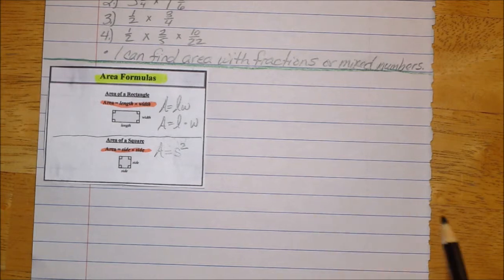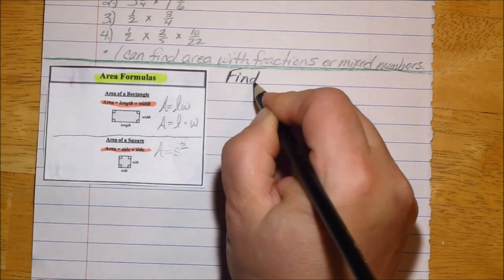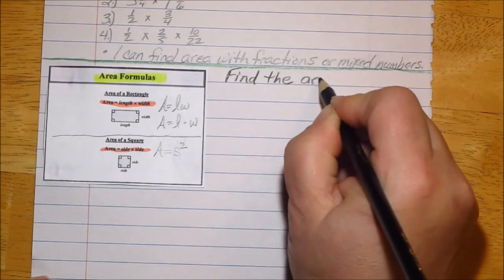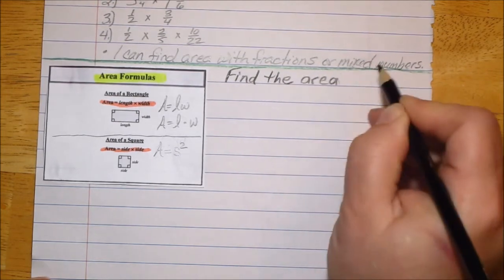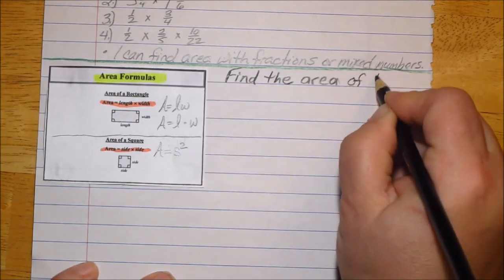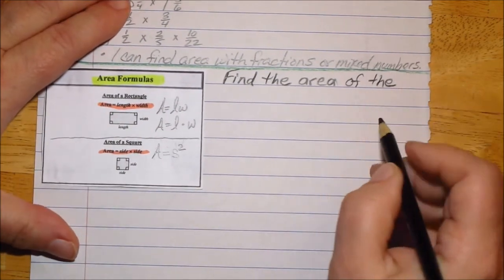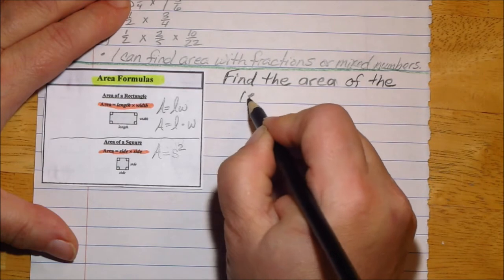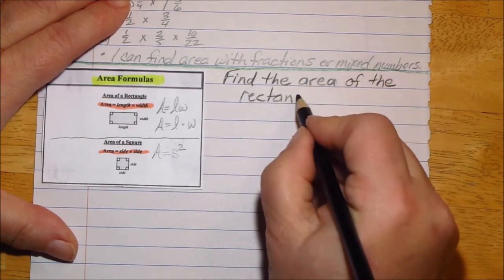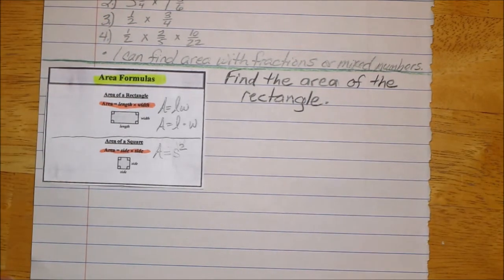All right, so over here to the side, I am going to write find the area. And previously we were dealing with perimeter. So let's remember now we're dealing with area. And that is quite different than perimeter. So find the area of the rectangle. They're telling us we're going to be finding the area of a rectangle. Okay, so the area of a rectangle.